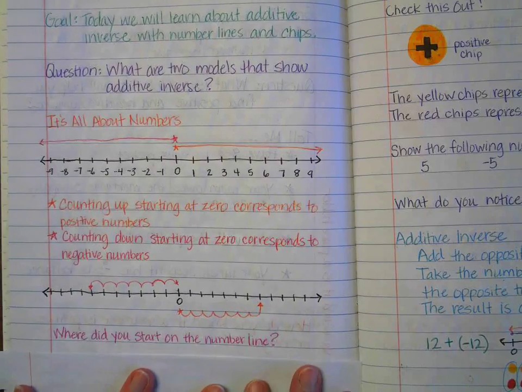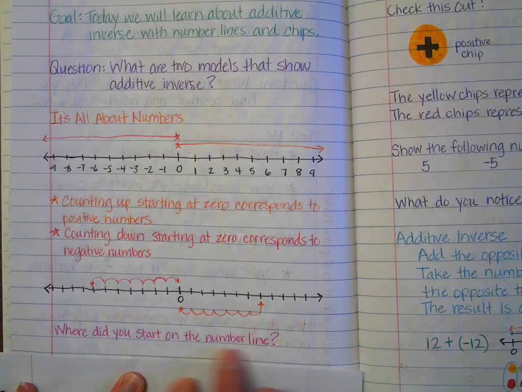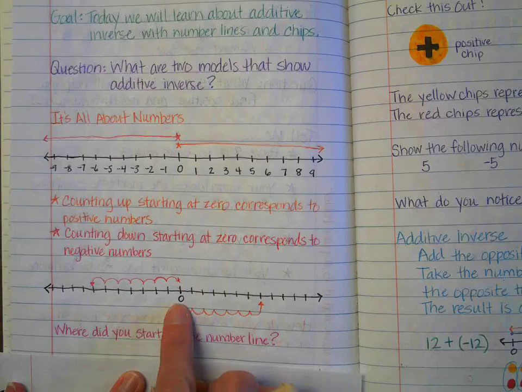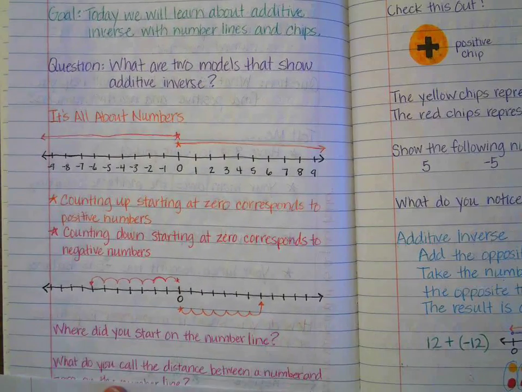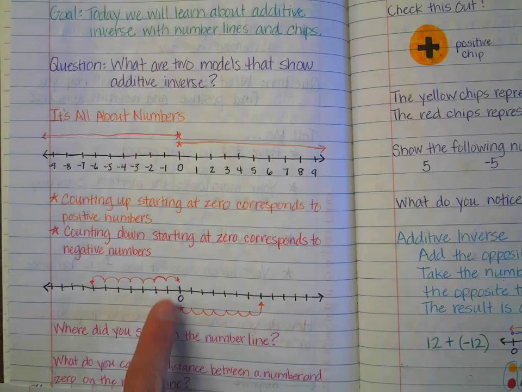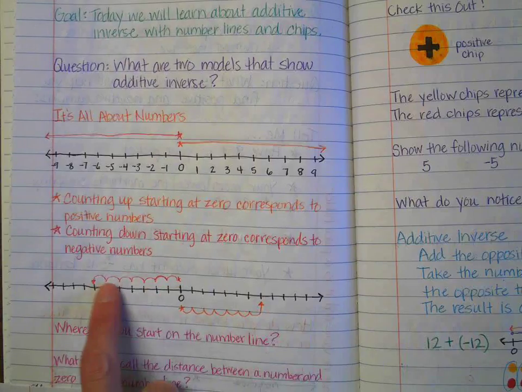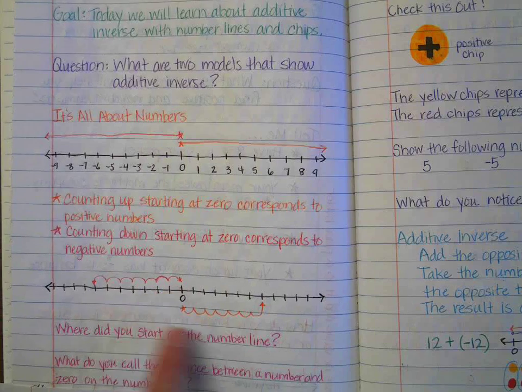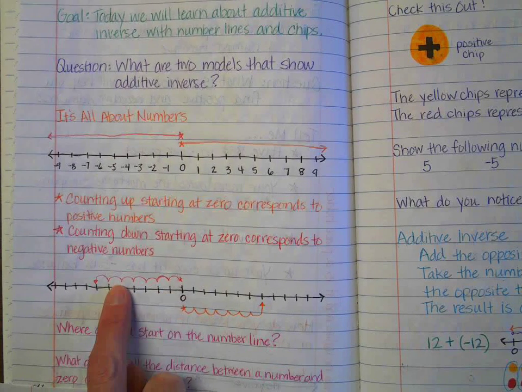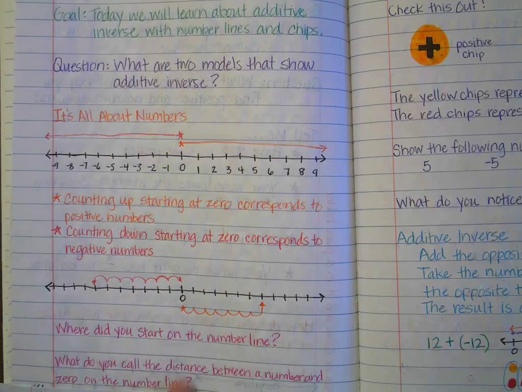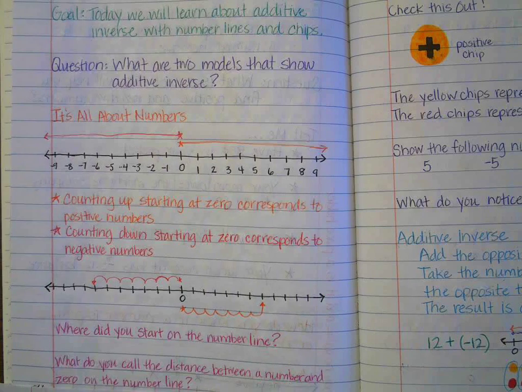So now the question we ask is, where did you start on your number line? What number did we always start with on our number line? 0. That is correct. What do you call the distance between a number and 0 on the number line? If you're going to say 7, that is correct, but there's a special mathematical name, and that's called absolute value. So the distance between any number and 0 on a number line is called absolute value.